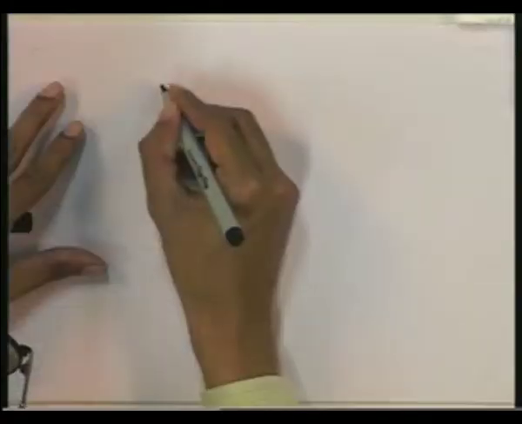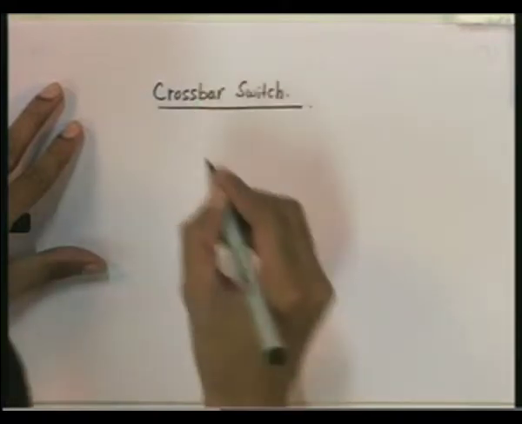The most common and scalable architecture is based on a crossbar switch. Okay, so a crossbar switch really works like this. This is the most scalable architecture.